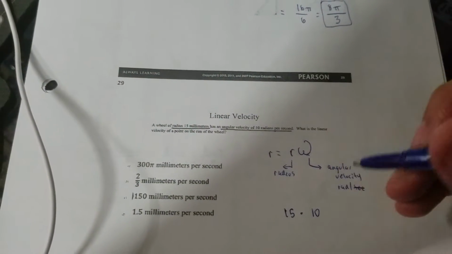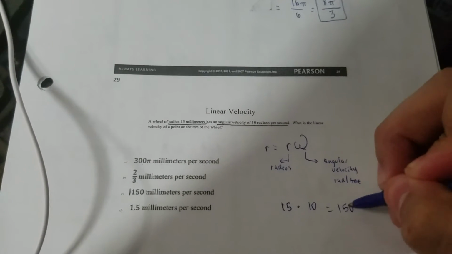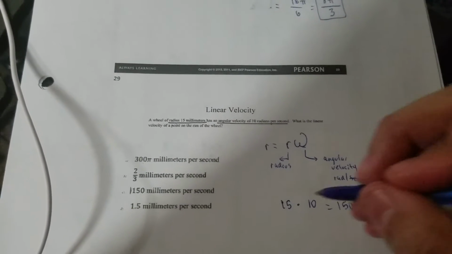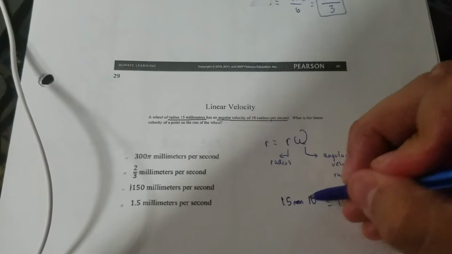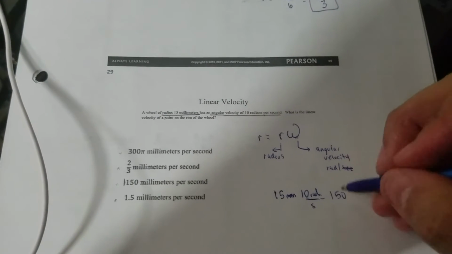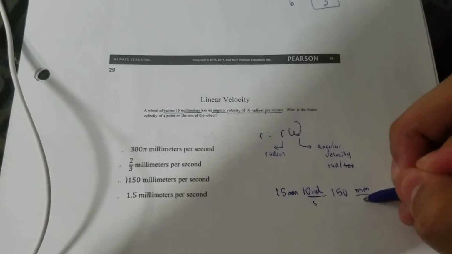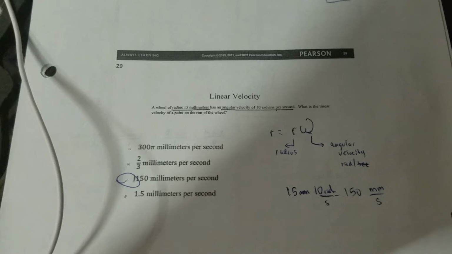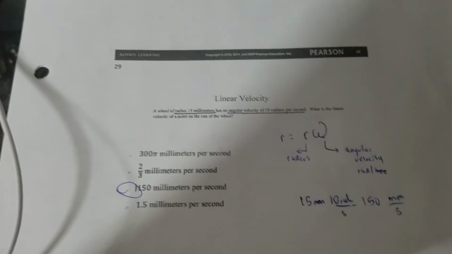So 15 times 10 is 150. I should have put the units, millimeters, and this is already in radians per second. So this is just millimeters per second, which is answer C. Very simple. That equation is not given to you, so it's just multiply the two numbers. Yes, 15 times 10.